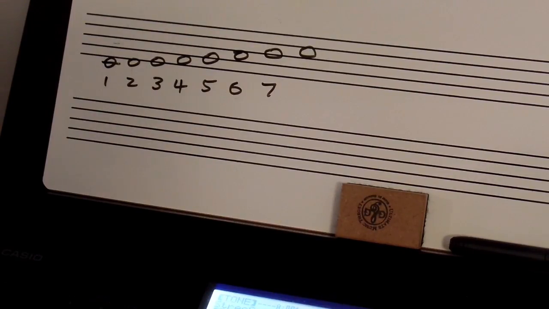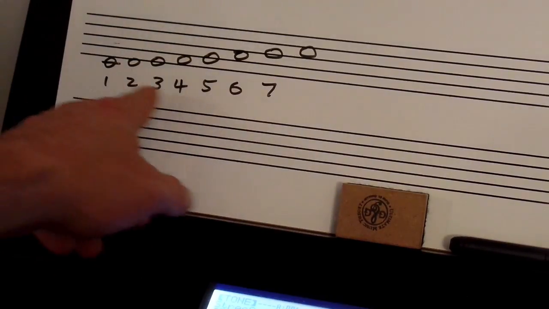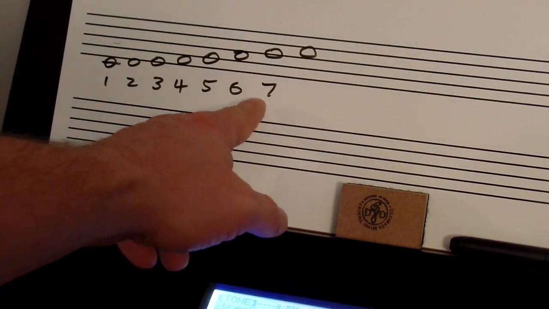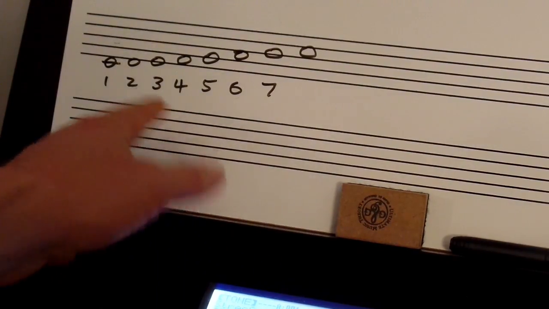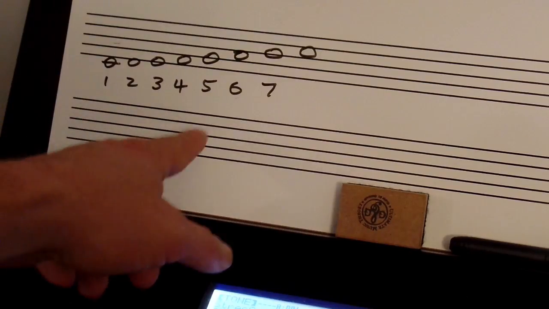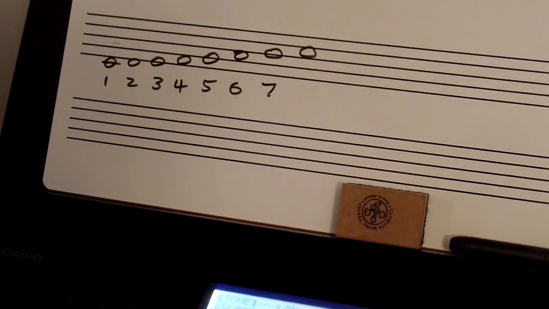But I'm letting you know the basis of the Nashville number system is to use 1 through 7, and then as needed, because most popular music like this fits. There are some crazy jazz, Wayne Shorter kind of compositions where this is not going to work. You're just going to have to write out the names of the chords.